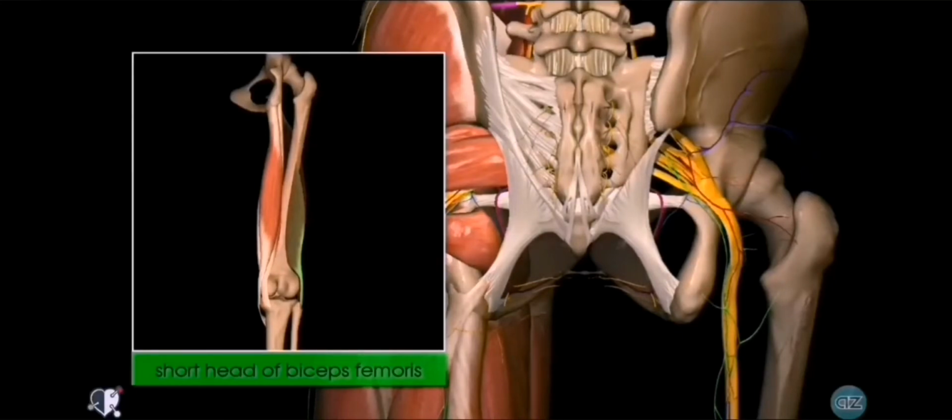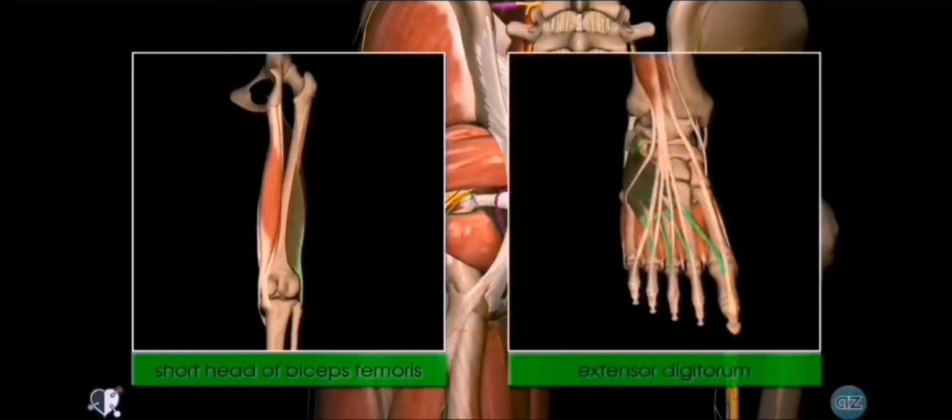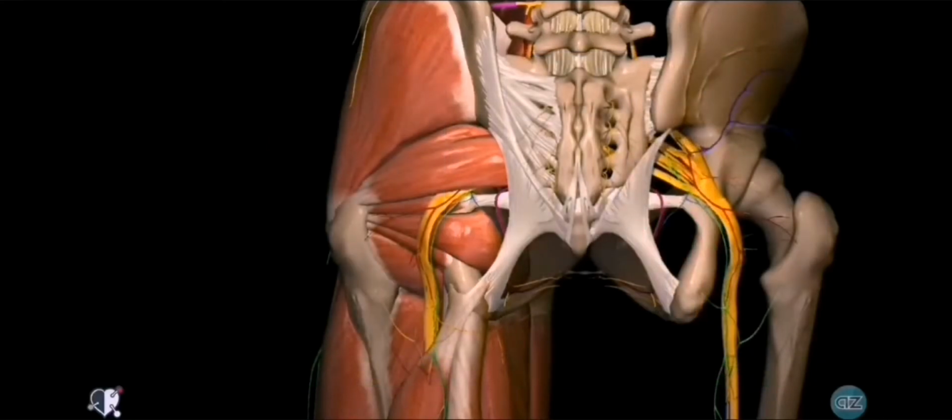in the sole of the foot. The common fibular portion innervates the short head of the biceps femoris and all muscles in the anterior and lateral compartments of the leg, and it also innervates the extensor digitorum brevis muscle.